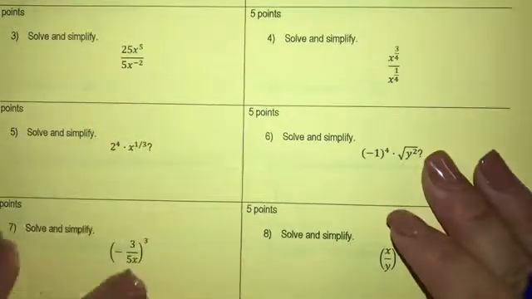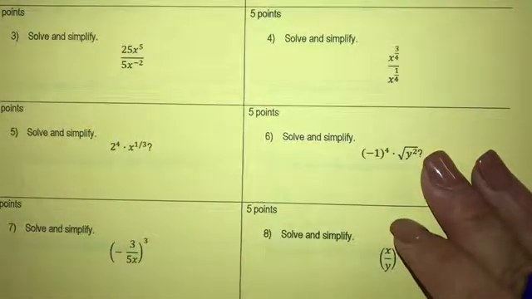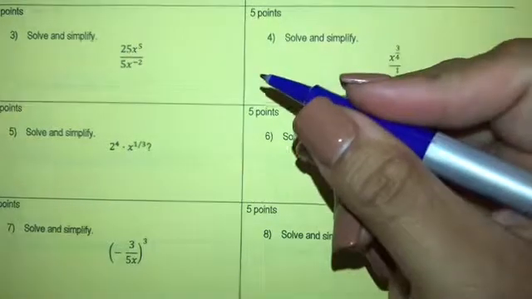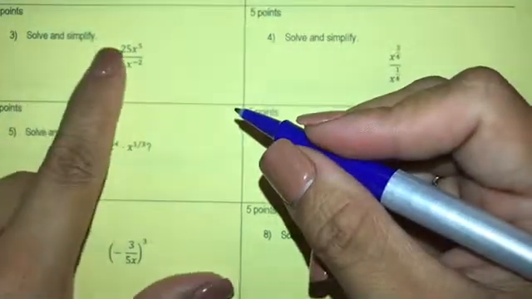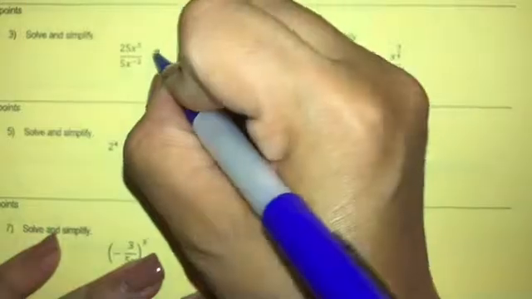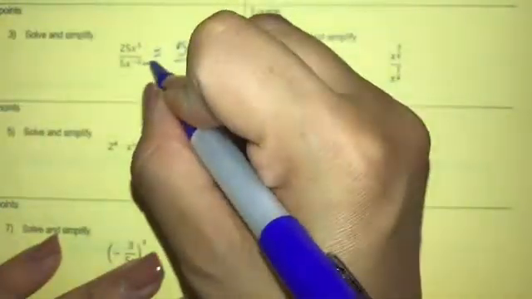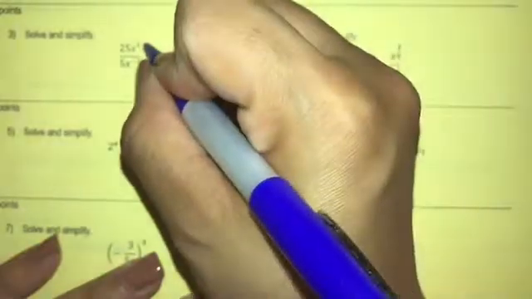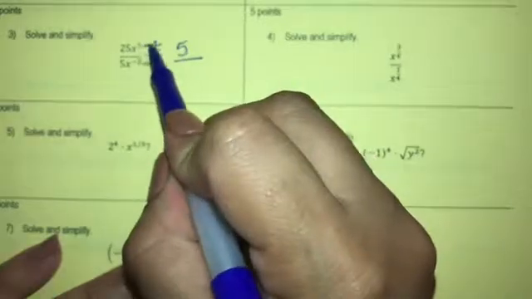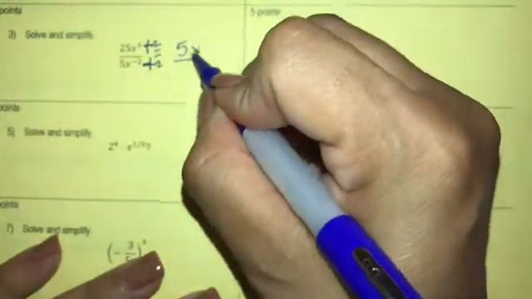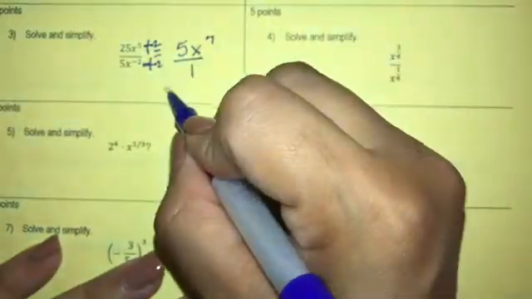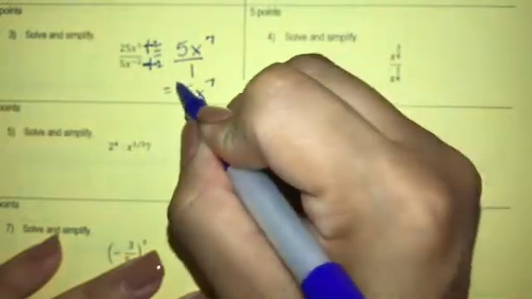The next one is we're going to simplify 25x to the 5th divided by 5x to the negative 2. Okay, so 25 divided by 5 is going to be 5. And then this is going to be minus minus 2, so two negatives become a positive. So then you're going to say I have x to the 7th, and this is a 1, so then I have 5x to the 7th.